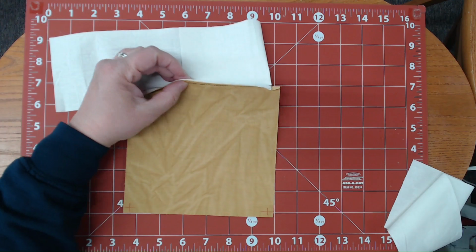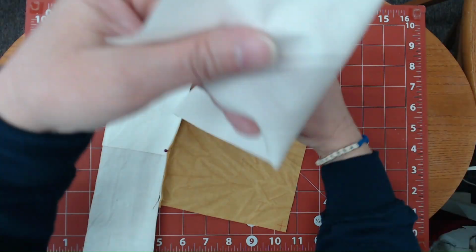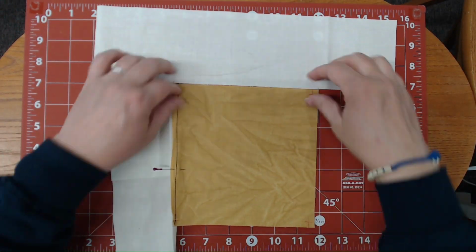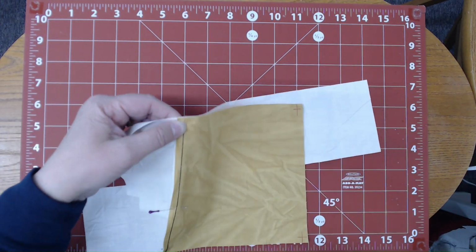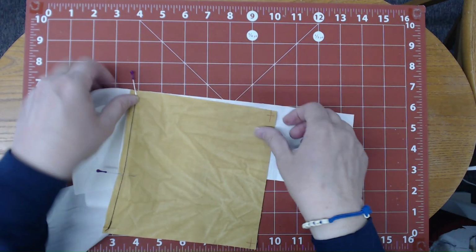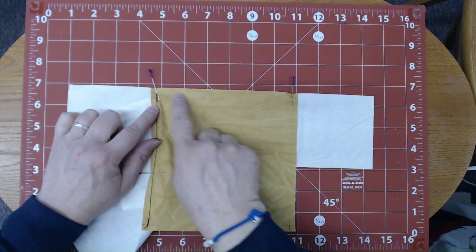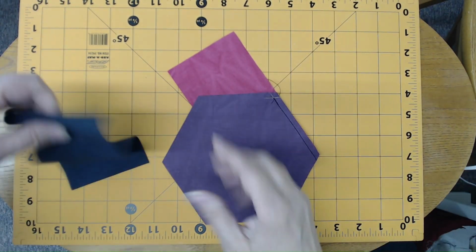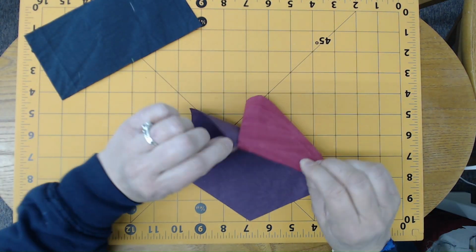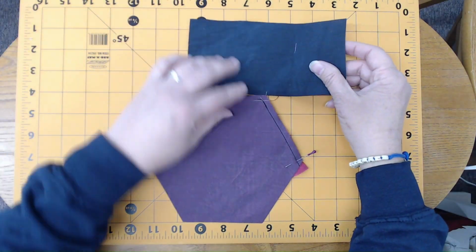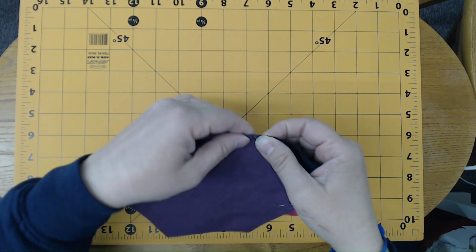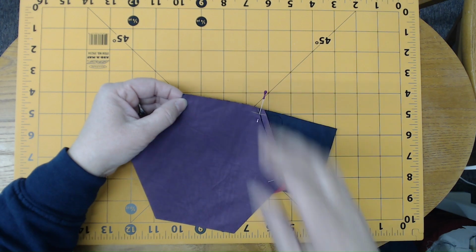Fold the end of the first strip back on itself and pin it back out of the way. You don't want to get it caught in the stitching when you sew the second strip to the base unit. Now place the second strip along the edge where it needs to go, again aligning the mark on the back of the strip with the corner of the base unit, similar to how you did with the first strip.